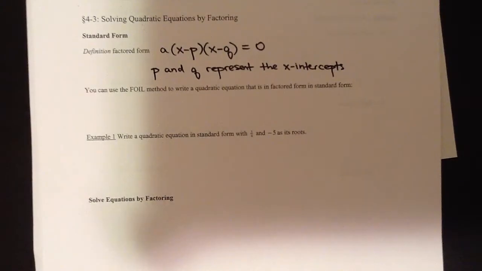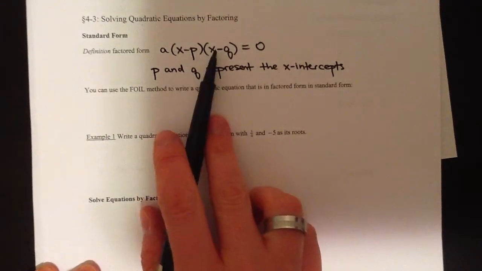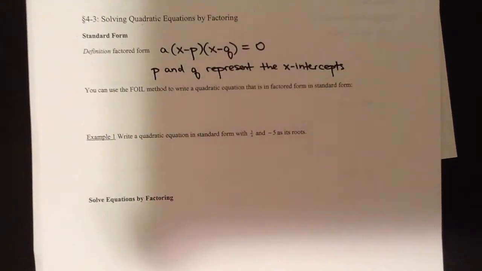So the whole goal with our last lesson was to find where the x-intercepts are. We looked at the graph and we saw, oh, it crosses the x-axis there and there. Those were the x-intercepts, and the x-intercepts ended up being our solutions. So this factored form would be super convenient if we're trying to figure out what the x-intercepts are, because if we get it into this form, we just look at P and Q, and there they are. There are our x-intercepts.